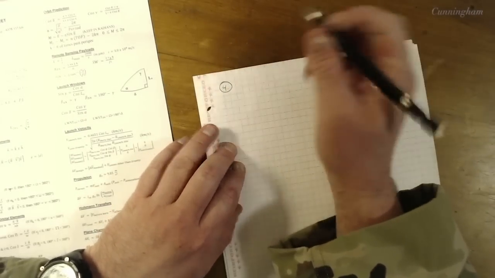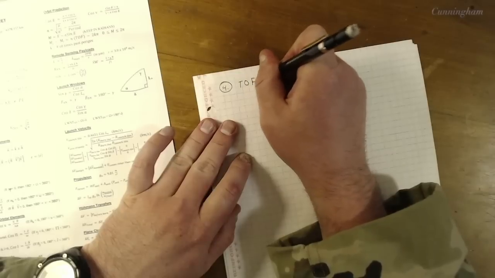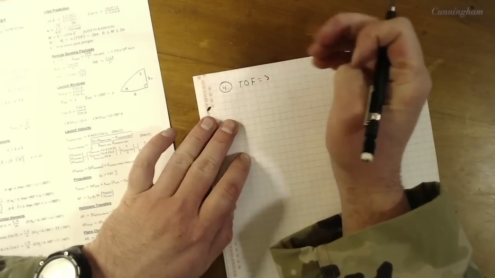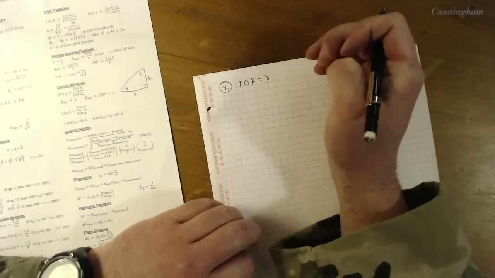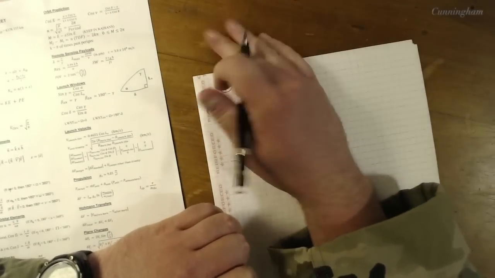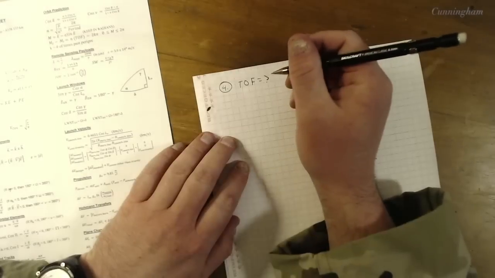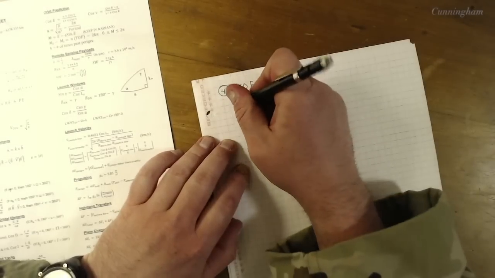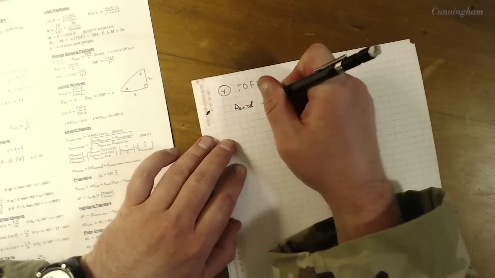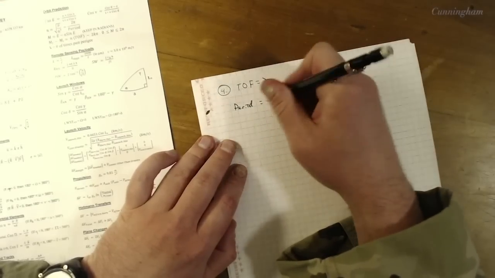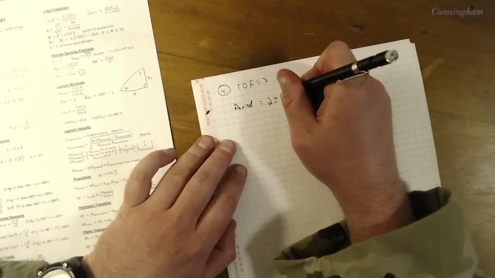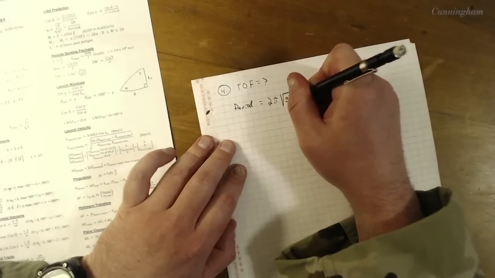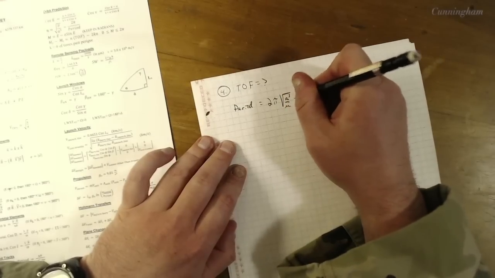The last thing the problem wants is a time of flight. So this is somewhat similar to the time of flight we found in the orbit prediction lesson, last lesson, but we're going to find it in a much, much simpler way. So we know that the period of an orbit from the equation sheet is 2 pi times square root of a cubed over mu.